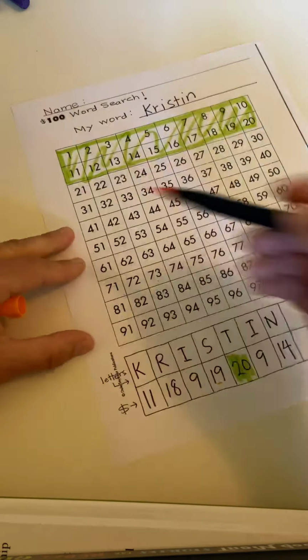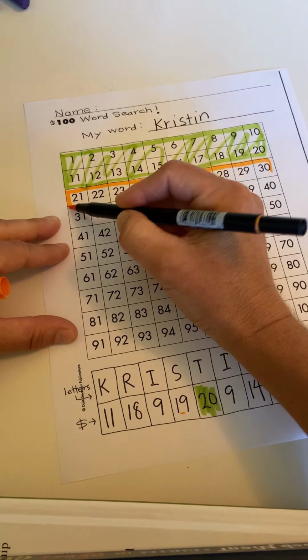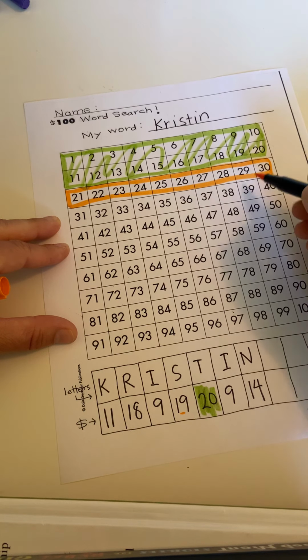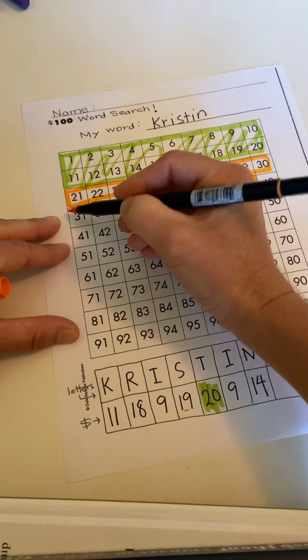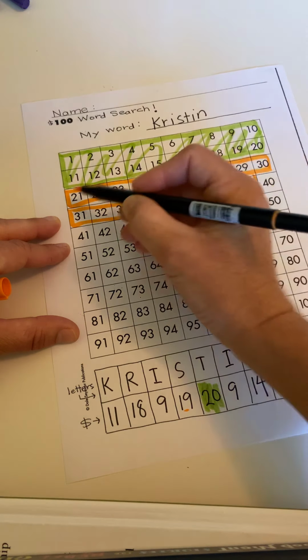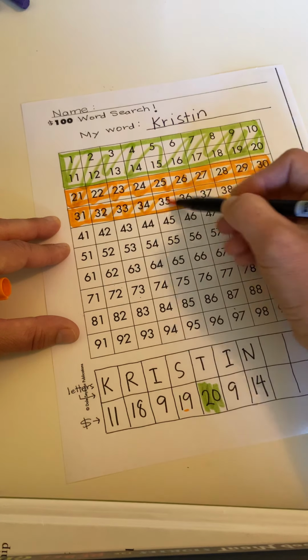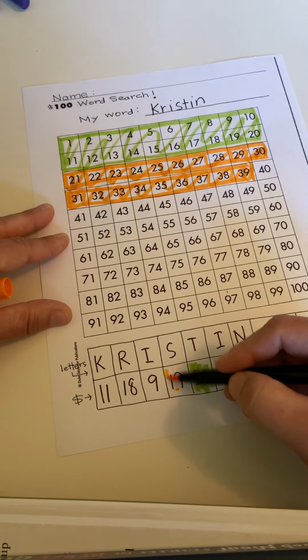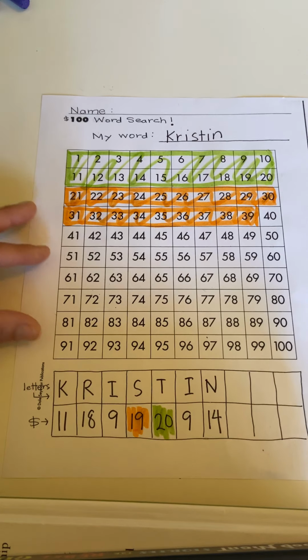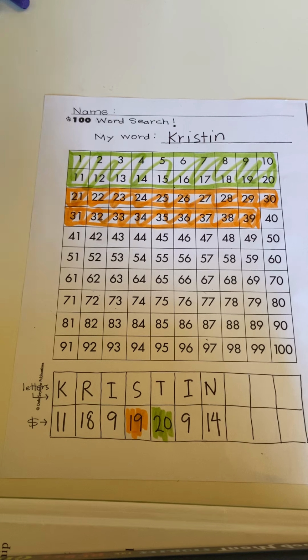So I know that 19 is 10, and each row on the hundreds chart is a 10. And then it is one more row minus 1. So I've got 10 up here and I've got 9 down here. So I just filled in 19 more. So I know that 20 plus 19 is 39. So far my word is up to $39.